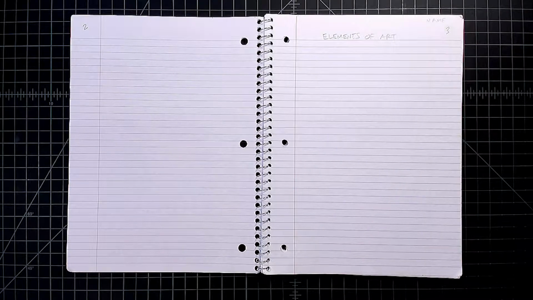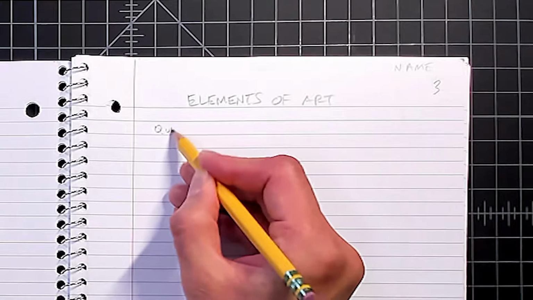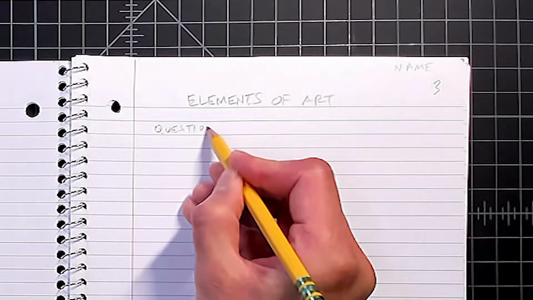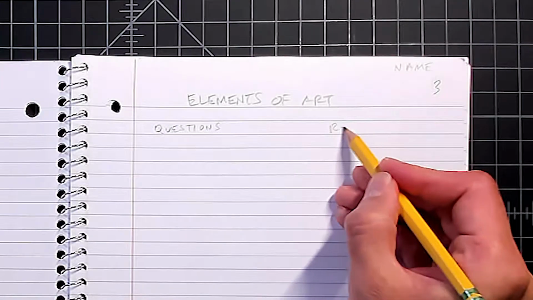Same thing with the principles of design. The terminology, those would be other vocab words that do not fall under elements of art or principles of design. So whenever I give you guys an element of art or principle of design, a quick write question or terminology, I'm going to have you write the questions on the left hand side. So questions will be on the left hand side, and then responses will be on the right hand side.